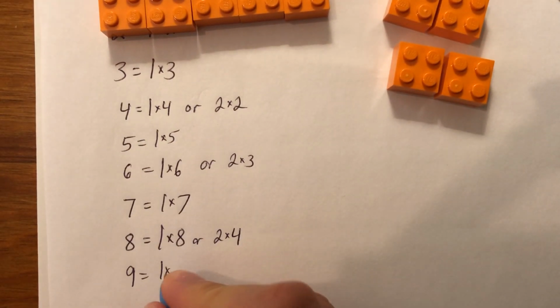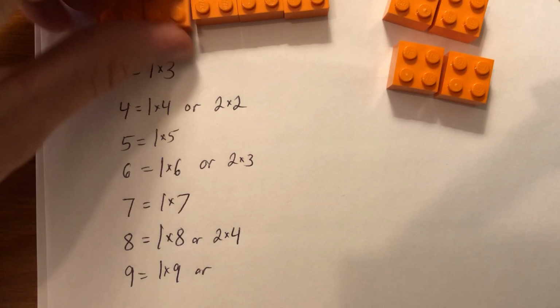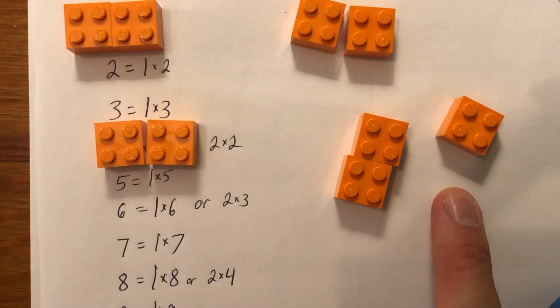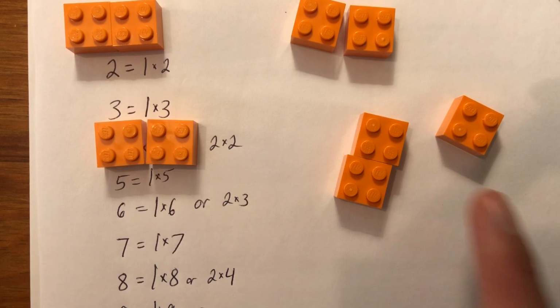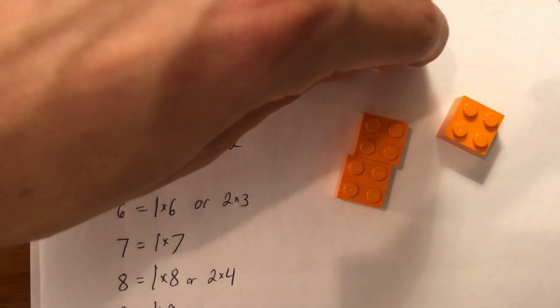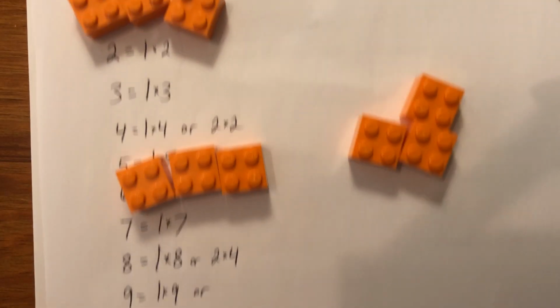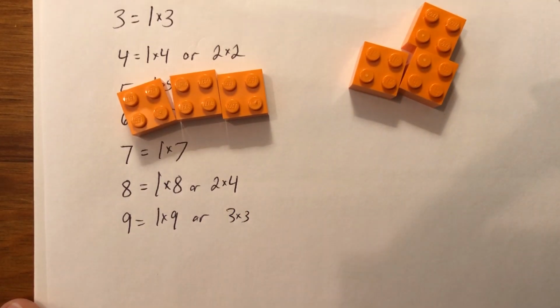And then we'll do 9. So obviously 1 times 9, or maybe, okay, well, let's try 2s. 2, 2, 2. Oh man, one's left over. So no, can't do that. Maybe we can do 3s, a group of 3, another group of 3, another group of 3. Oh, yeah. Okay, 3 times 3. All right. And 4 won't work, 5 won't work, 6 won't work.